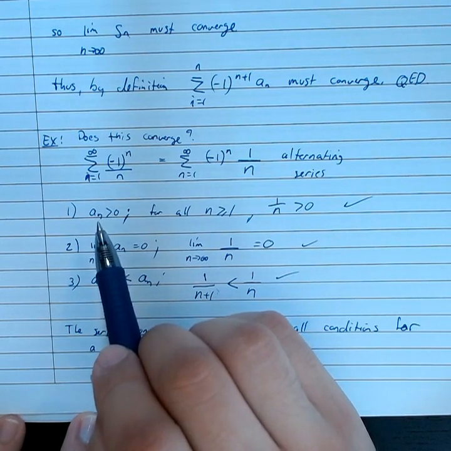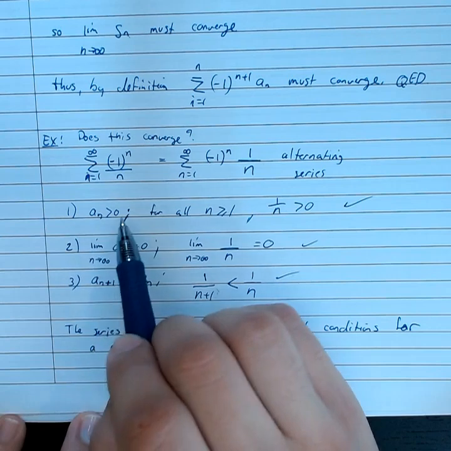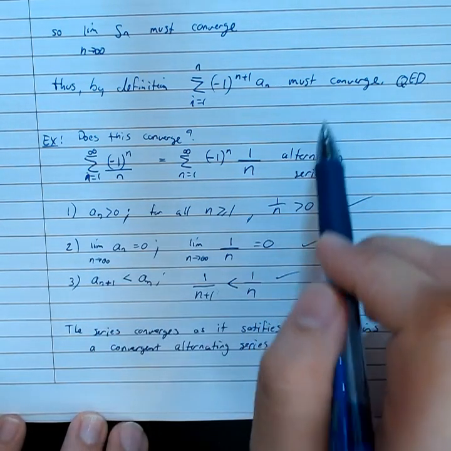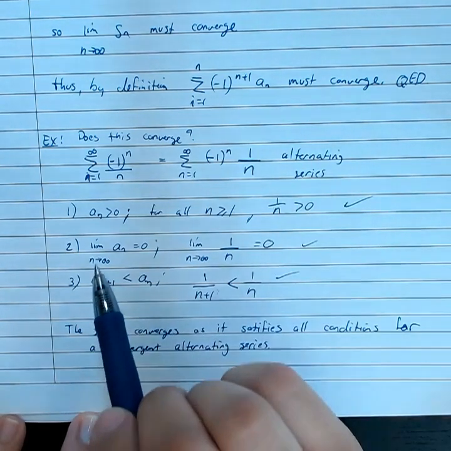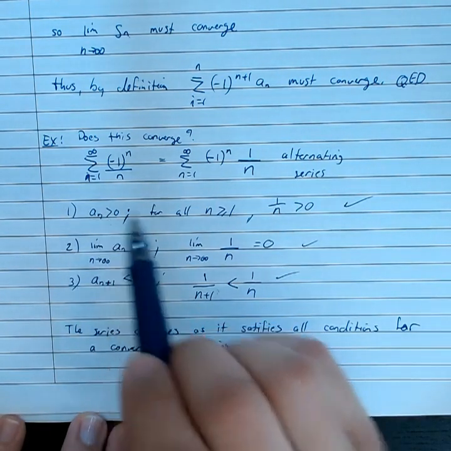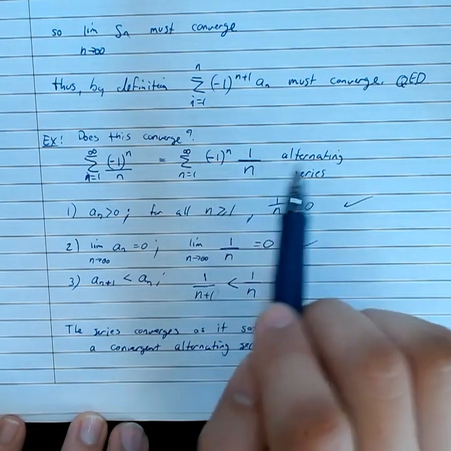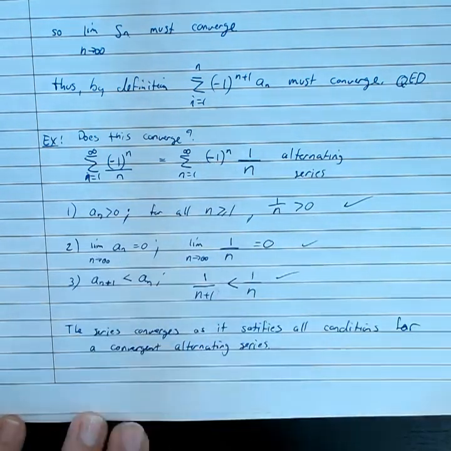That doesn't mean that this thing doesn't converge. You say, so it does converge? No. If this is not greater than 0, that means we don't have an alternating series. So this would be the wrong test to use anyway. So here, if this is not greater than 0, it doesn't mean that this converges. It doesn't mean that it diverges. It means we have to find some other test because it's not really an alternating series.